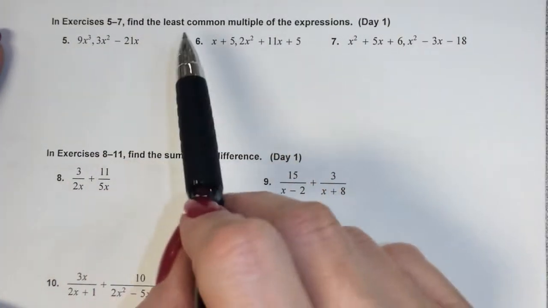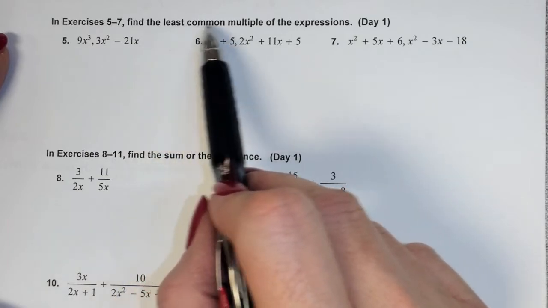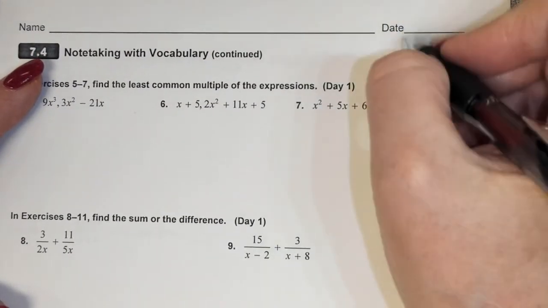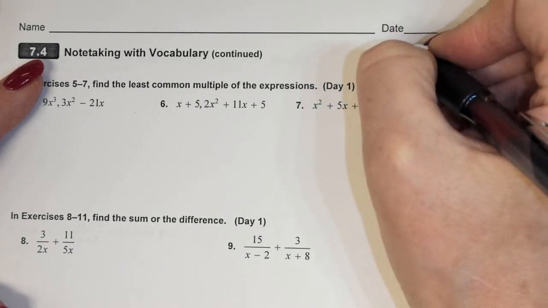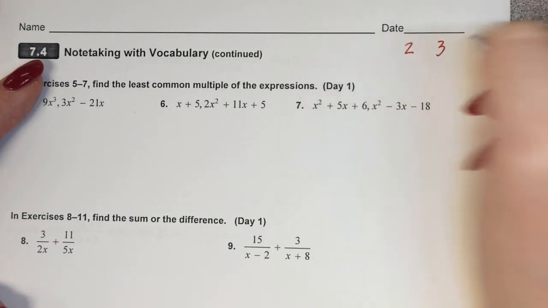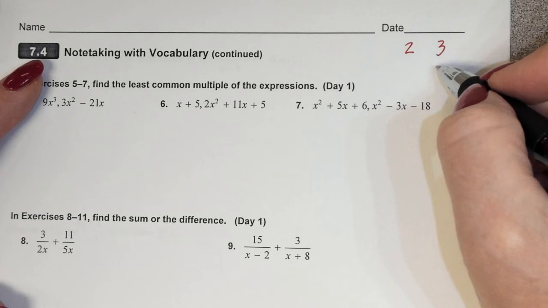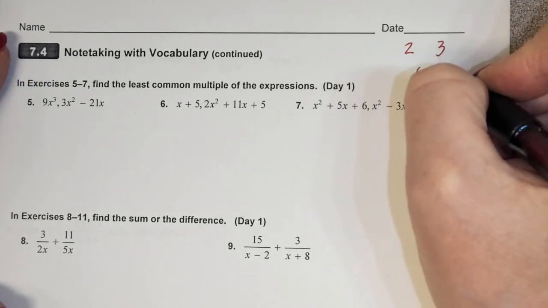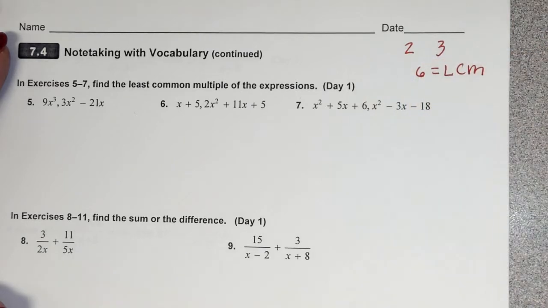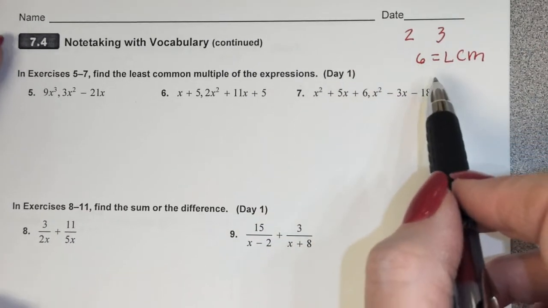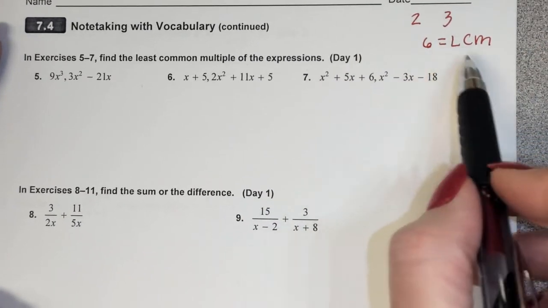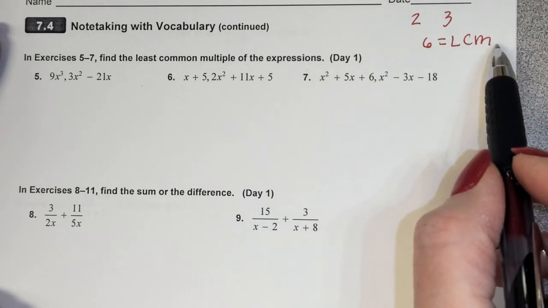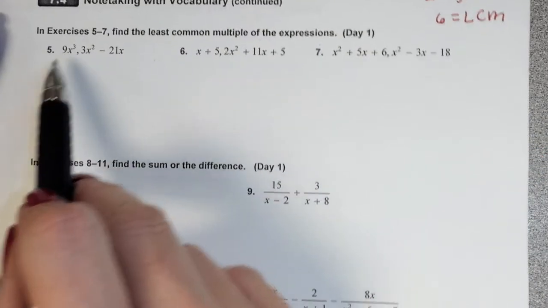Everybody in my first period class had a bit of trouble with this, what a least common multiple is. I'm going to show you just with numbers. On the other page, if we had 2 and 3, what did we use for the common denominator? So 6 is what we call that least common multiple. It's also going to be that common denominator. Least common multiple means the same thing as the common denominator.